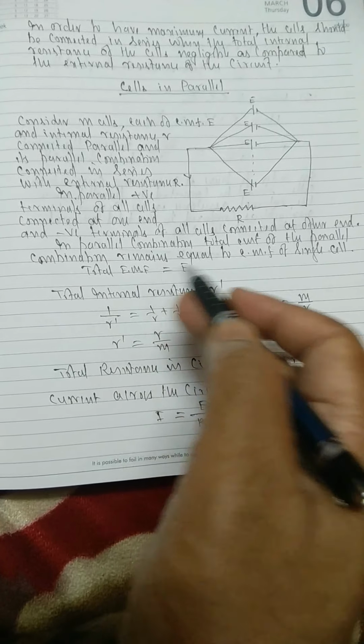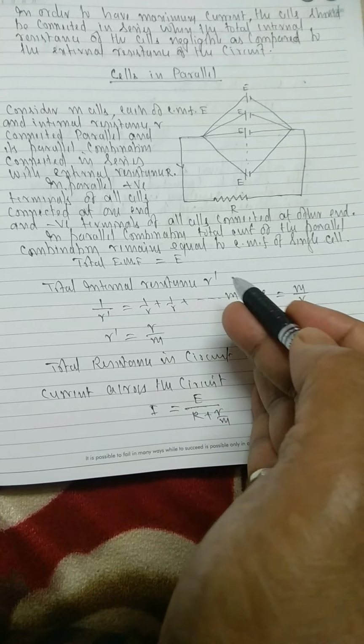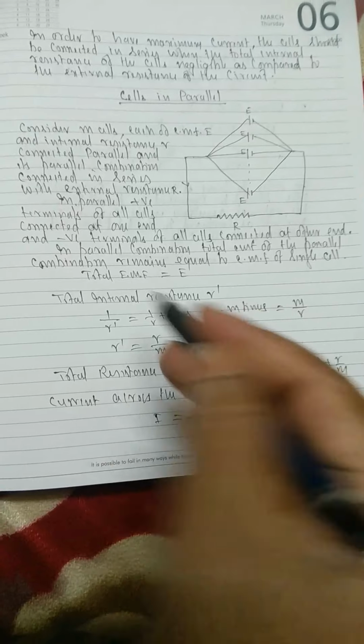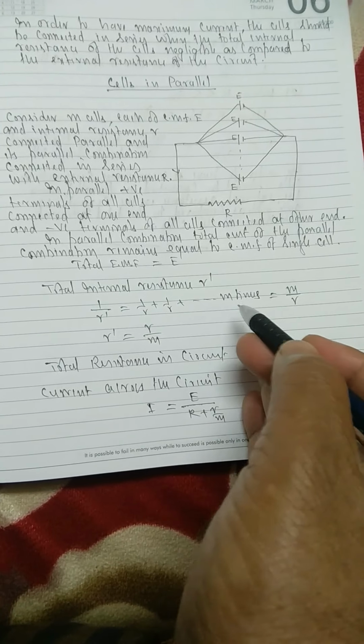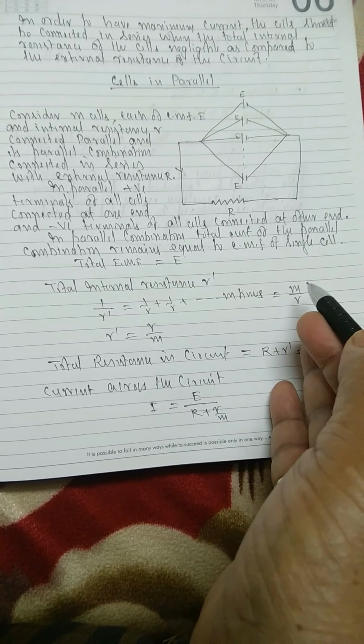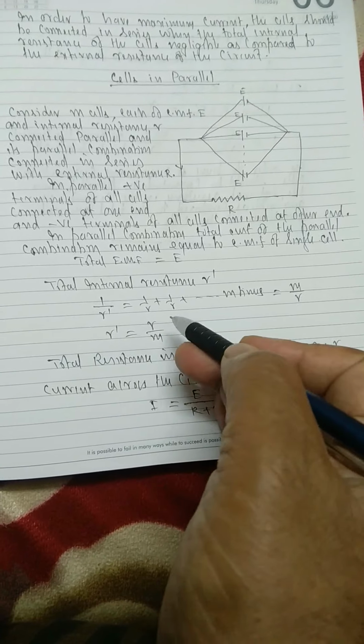So total EMF equals E. The total internal resistance is represented by r dash. So 1 by r dash equals 1 by r plus, n times, and its value equals n by r. So r dash equals r by n.